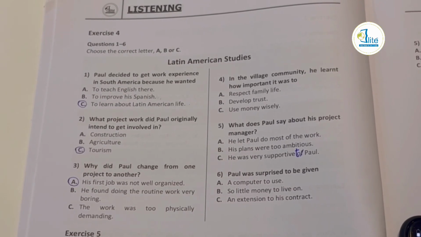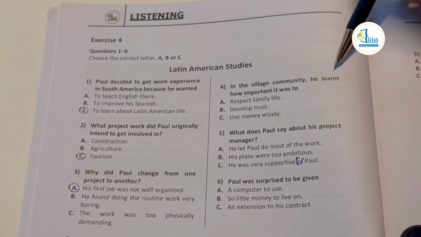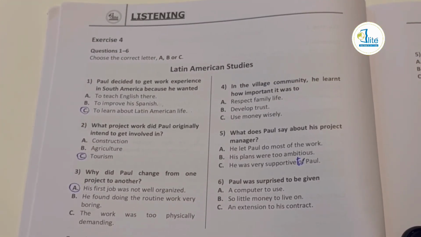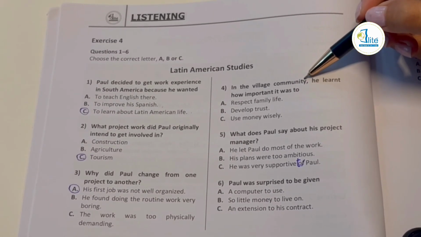What do you think you learned from your experience? Okay, now coming to the next one, that is in the village community, he learned how important it was to dash. Must have been a great opportunity to examine community life. Yes, but it was difficult at first to be accepted by the locals.